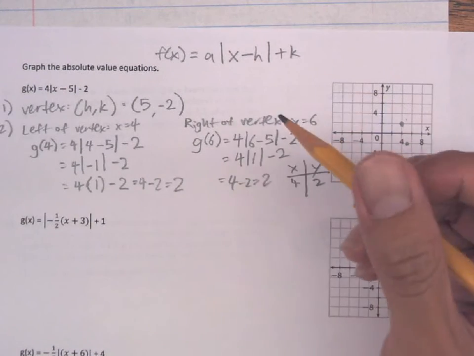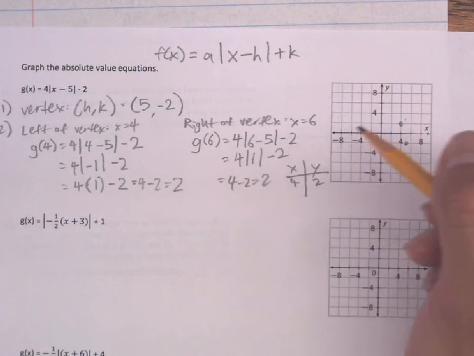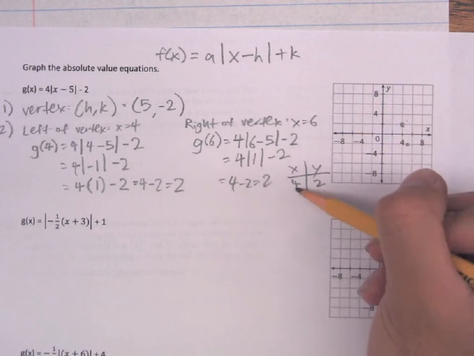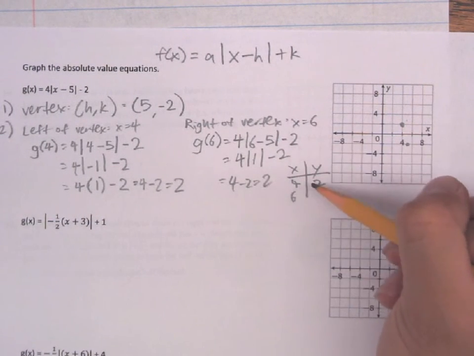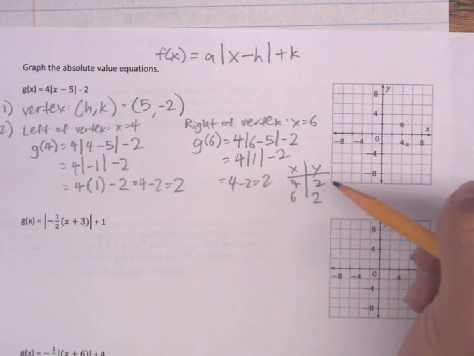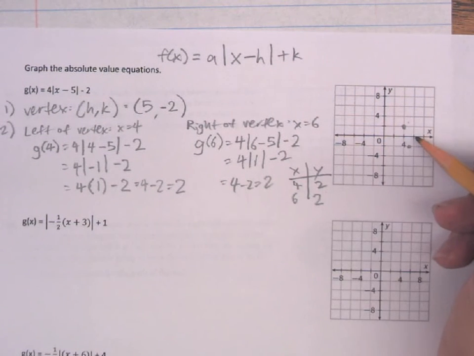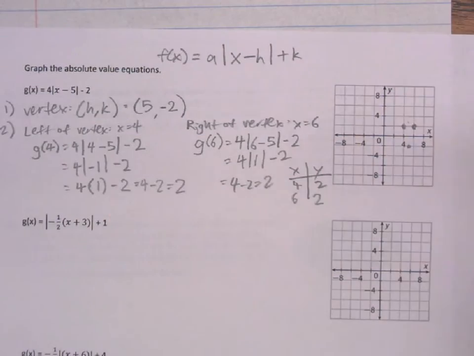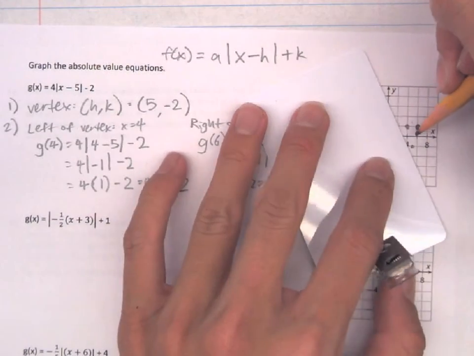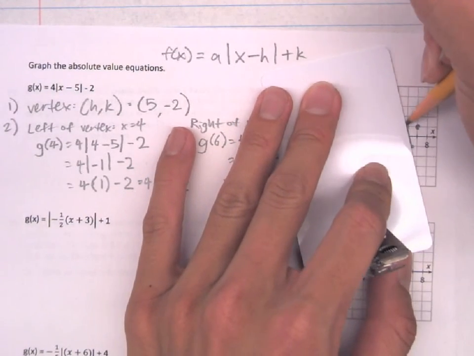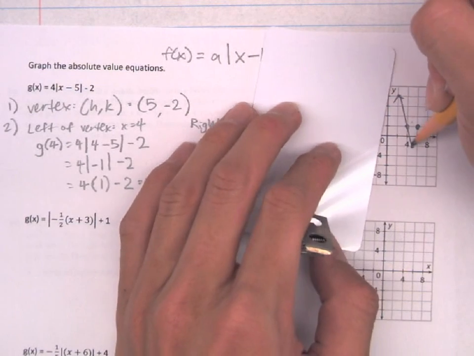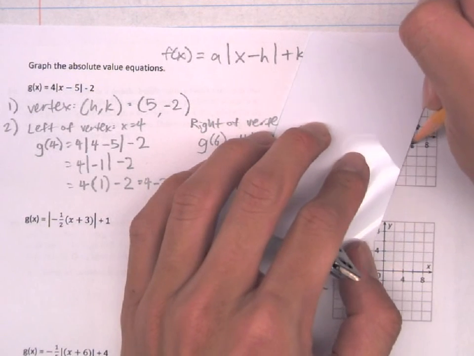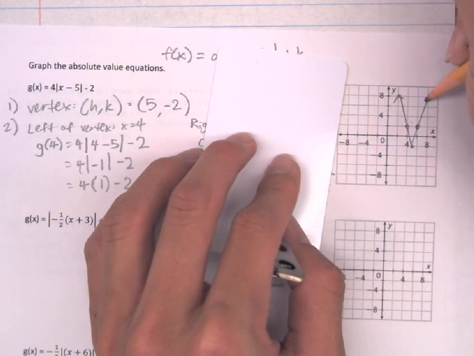So we know that to the right of the vertex, for an x value of 6, y is going to be 2. If you want to graph this absolute value equation, it just goes up like this, and this just goes up like that.